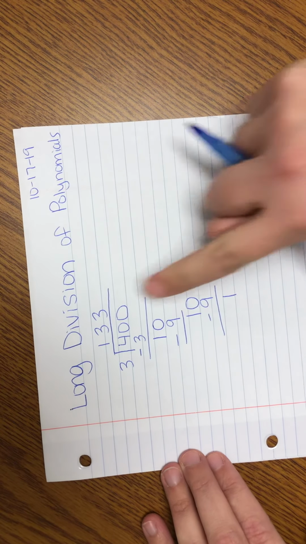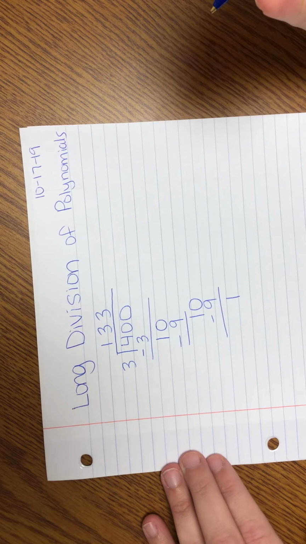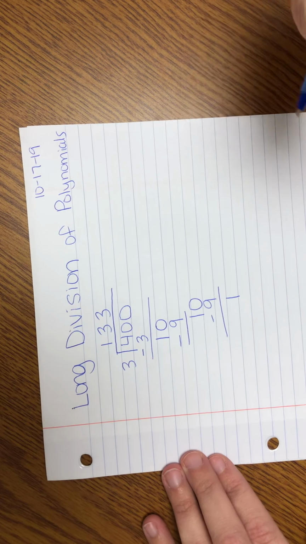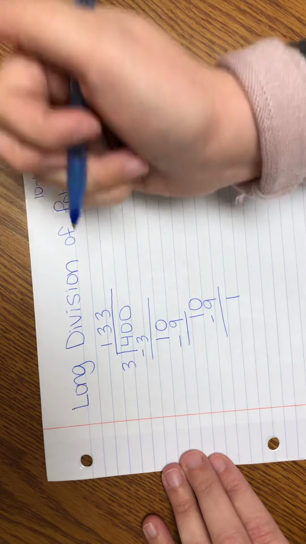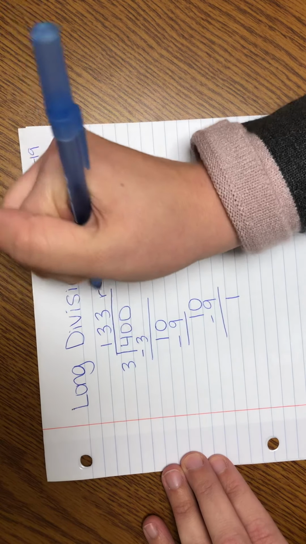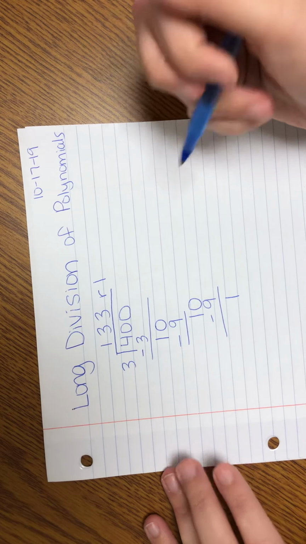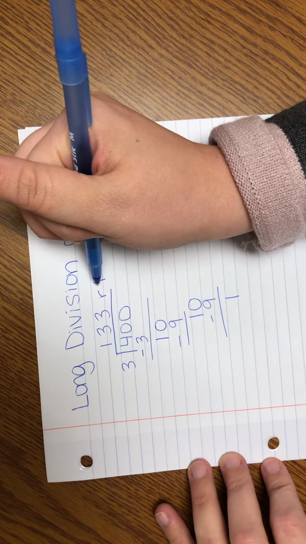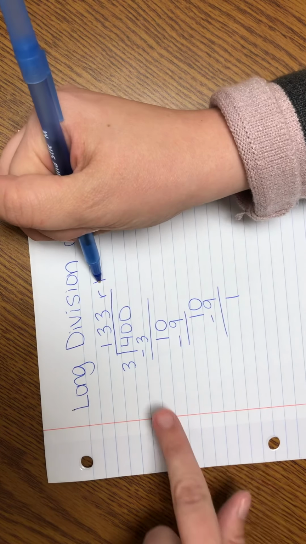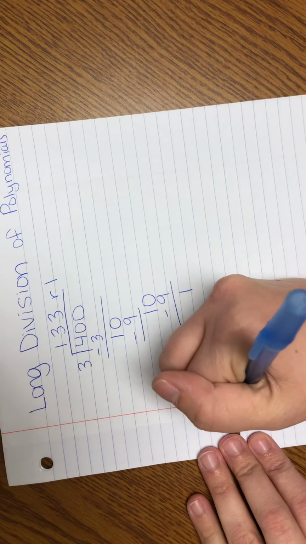Now, this 1, there's nothing else to bring down. So in the past, you've probably done decimals, or you might have written it as a remainder. Well, I'm just going to go ahead and say remainder 1. Ours is going to look a little different. We're going to end up writing this as a fraction because it would really be 1 over 3. So you're going to see what that looks like today.